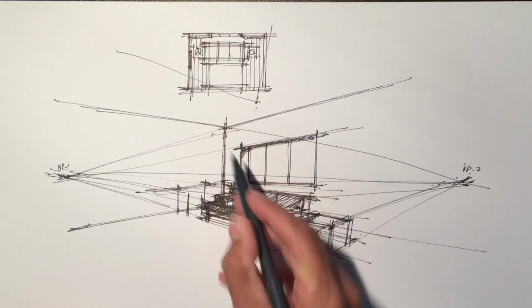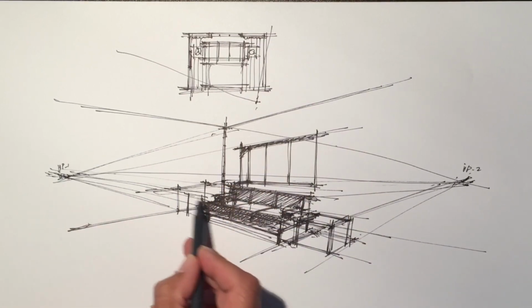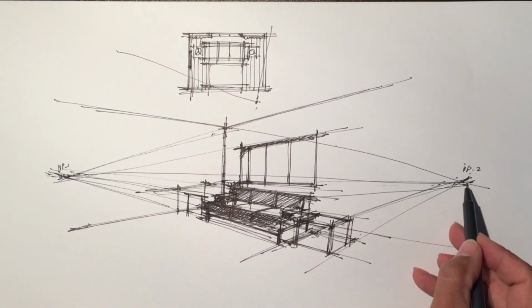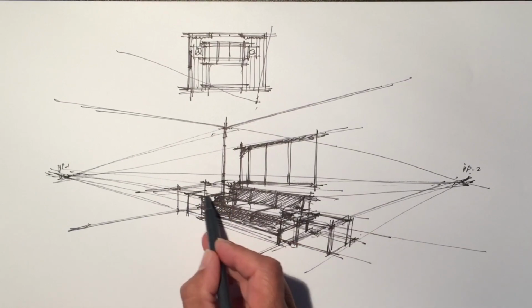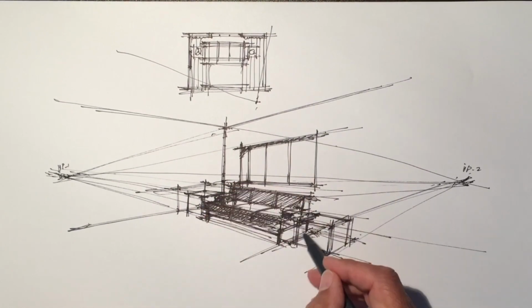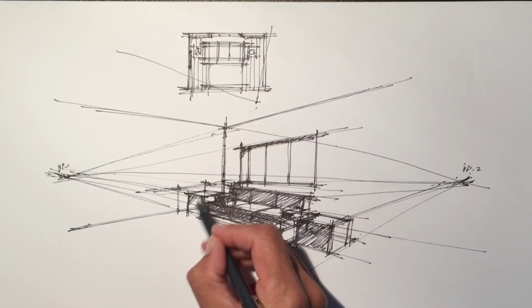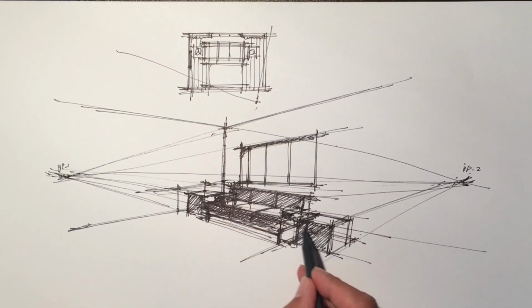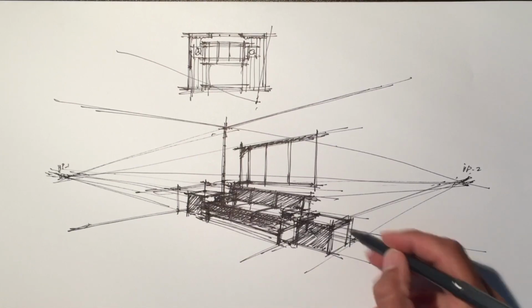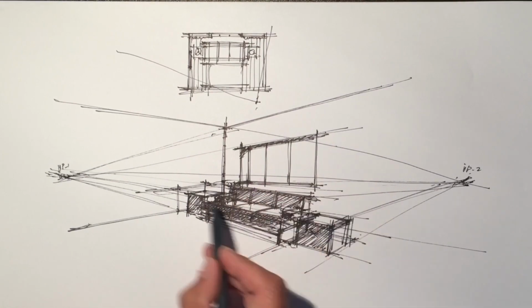Same thing on the other side, always referring back to the vanishing points. And they're just simple cubes again. To define them, we will put shadows there. They may have some design, but we're not concerned about it at this point.